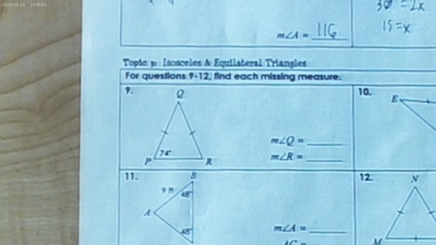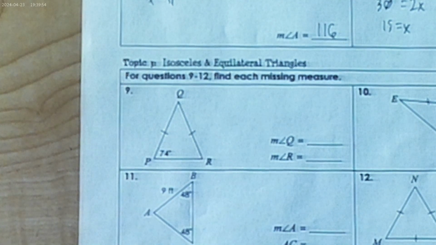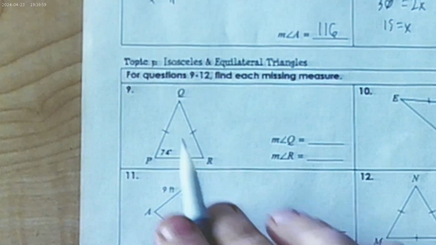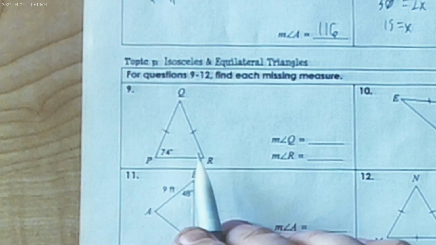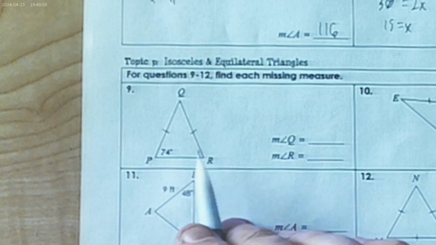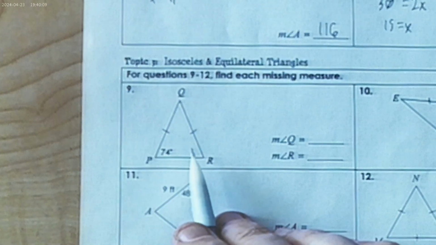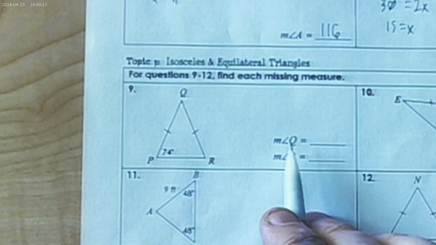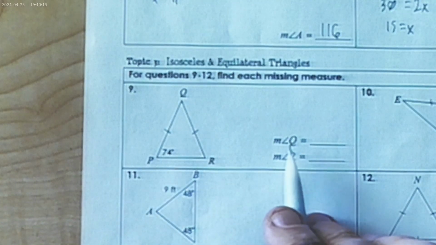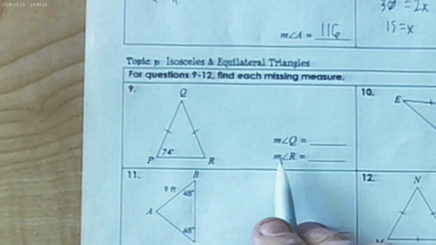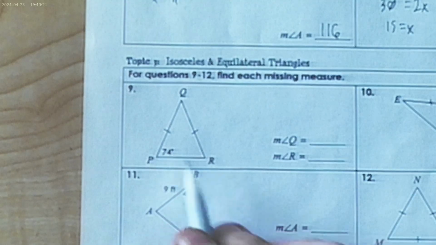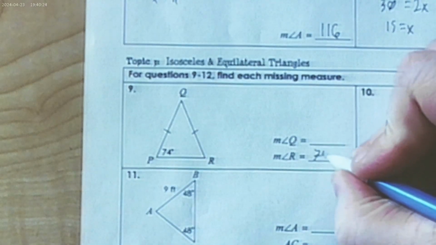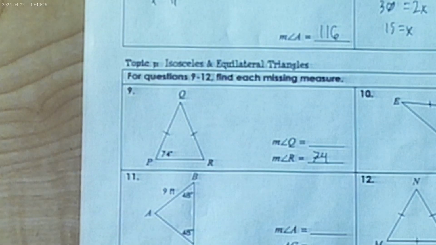All right, now we're going to review isosceles and equilateral triangles. Remember, for isosceles triangles, if you have two congruent sides, the angles opposite those congruent sides will also be equal. So if this one is 74, that means that this one is also 74. So for the first one, we have angle Q. I'm not going to solve this one first. Instead, I'm going to go straight for angle R first, because angle R is actually going to be equal to angle P. So that's going to be 74. And that's just one of the properties of isosceles triangles.